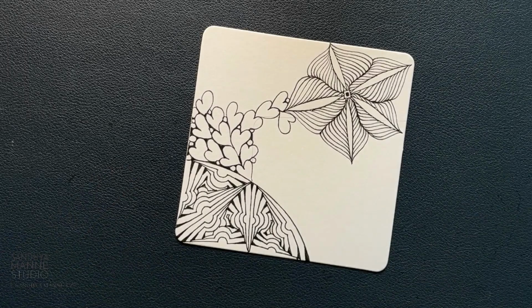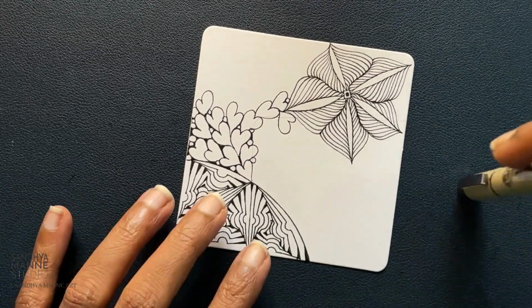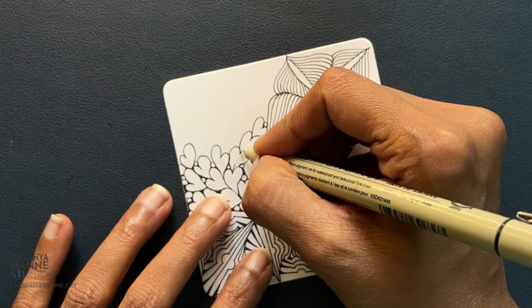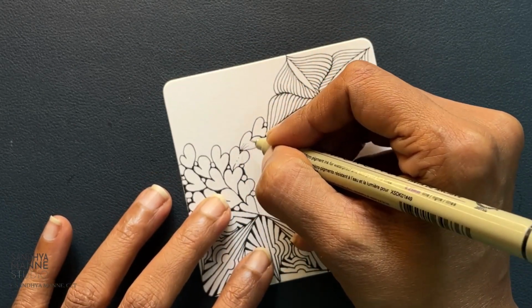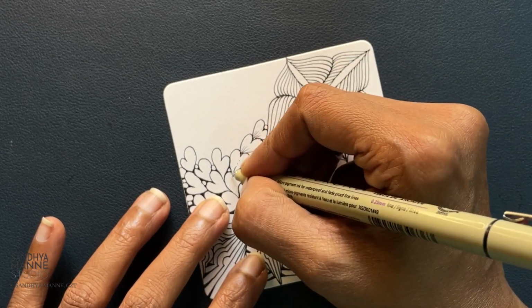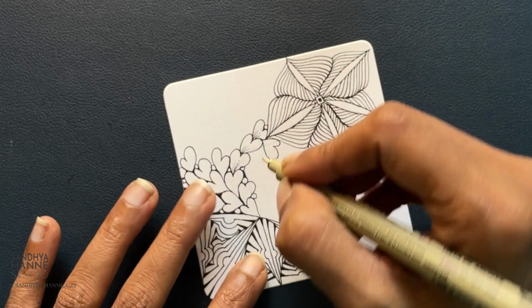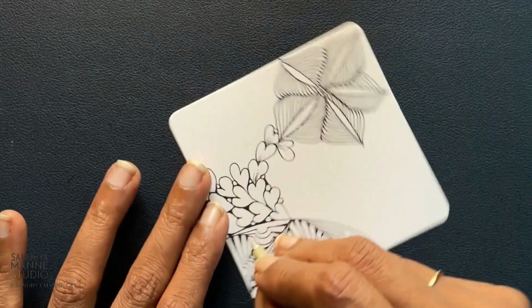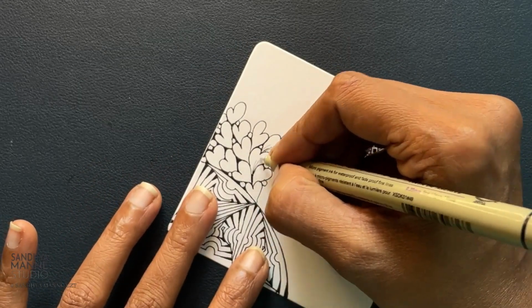Okay, so now I am going to add a little dot like this, so we can actually pull out a couple of lines. Like that. So we're just going to add some inner detail. I'm randomly adding the dot.